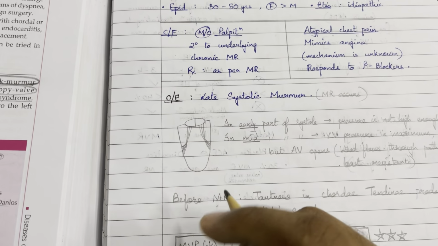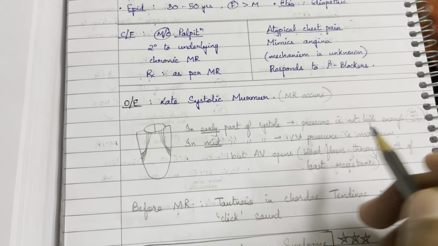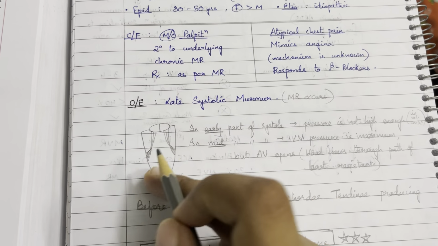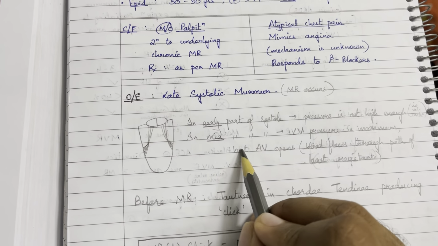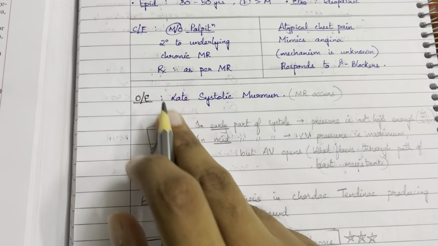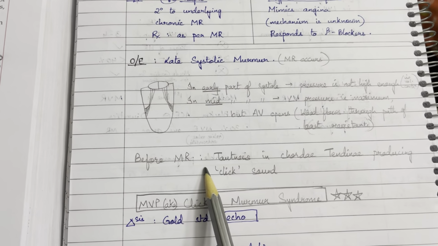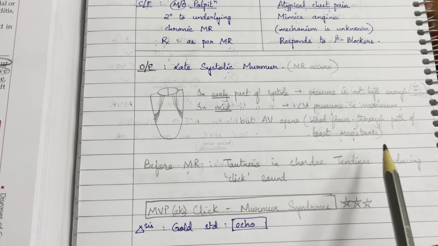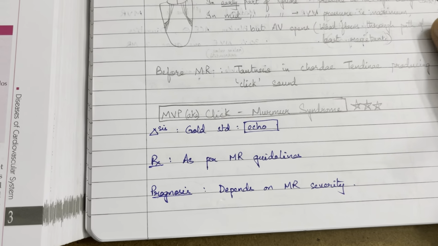Why? Because in the early part of systole, pressure is not high enough to open this valve. Then mid part of systole, ventricular pressure is maximum, but the semilunar valves will open. That is why in late systole itself, blood flows back, regurgitates. So there is a late systolic murmur. Before MR, there is a tautness in the chordae tendineae producing the click sound. So click, then you have the murmur. So click murmur syndrome, systolic. Gold standard is echo, treated as per MR guidelines, and prognosis depends on the severity.